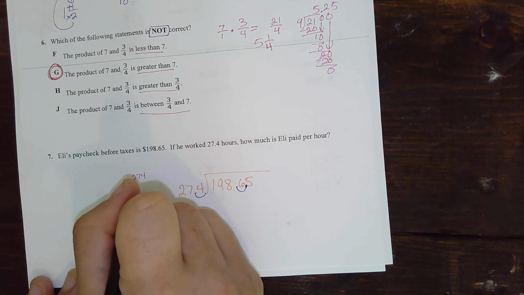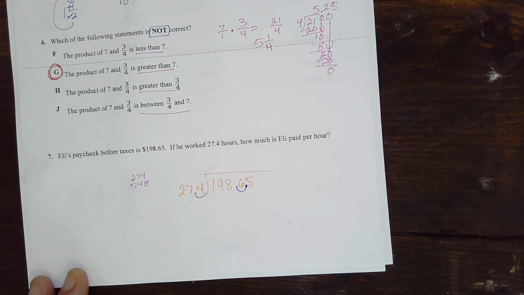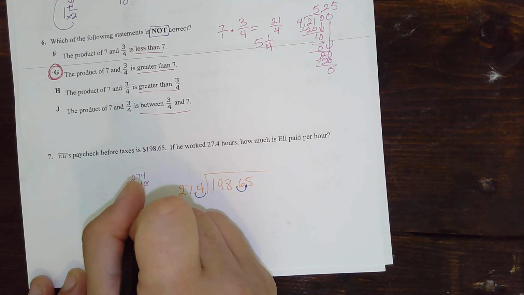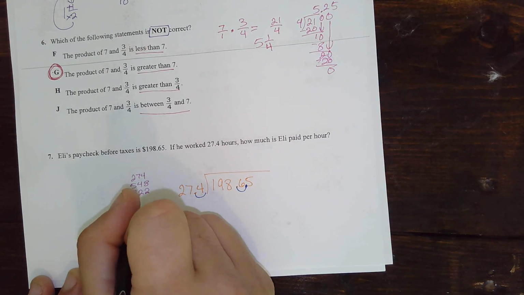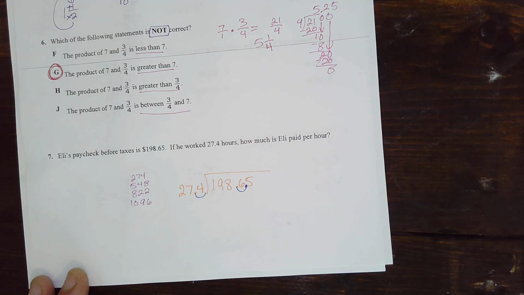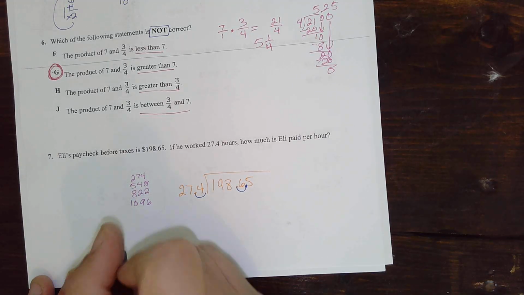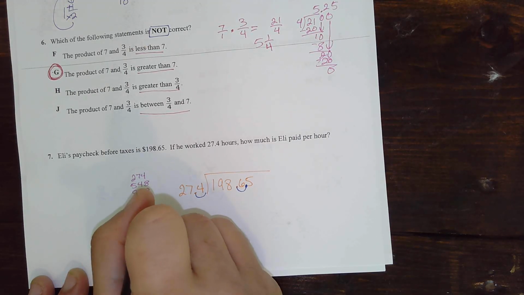The next number should be 548. Let's see, after that, it's going to be 822. And then we're going to have 1,096. And then we're going to have 1,370.